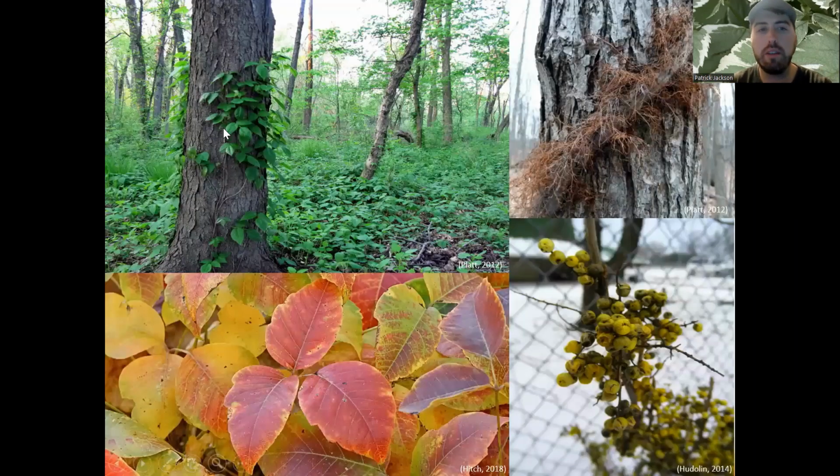Okay, so we've got a couple of different poison ivy growth forms here. Up in the top corner, we've got some roots and a dormant eastern poison ivy. On the top left, we've got some western poison ivy on the ground, and it looks like some eastern poison ivy potentially vining up. On the bottom left, we've got poison ivy in the fall. That looks like the western poison ivy.